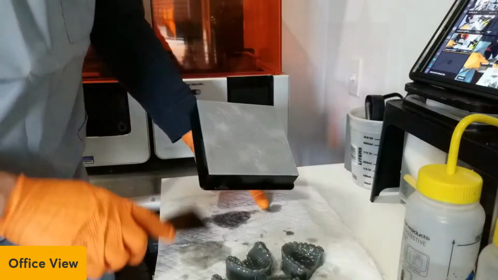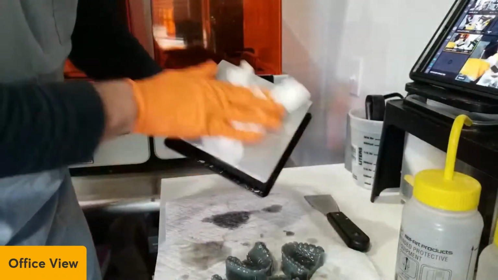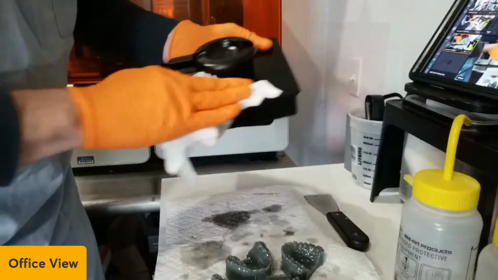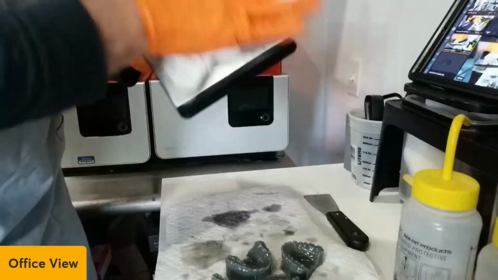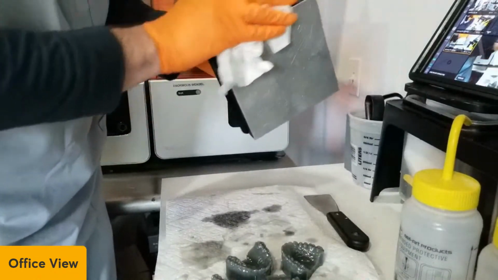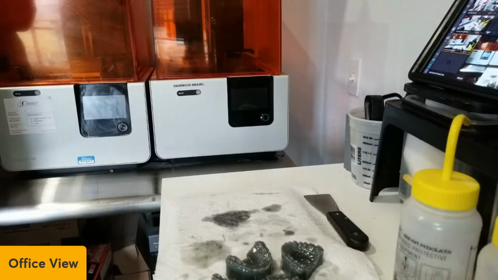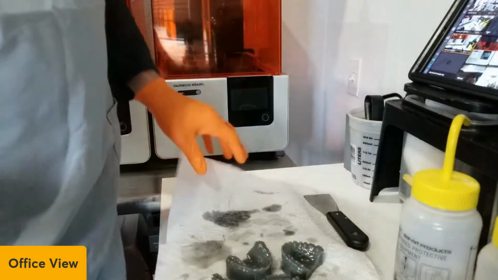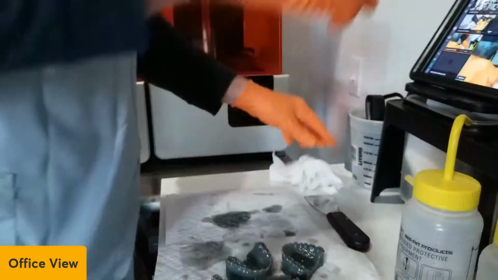Now you don't have to, but they told me if it's going back in the same printer with the same resin, you don't have to clean it with alcohol, but it just helps aid in keeping the sticky down. And I'm just going to put this back. You don't want the alcohol dripping off, obviously. The bad thing is you do go through a lot of paper towels. So let me get a paper towel here.